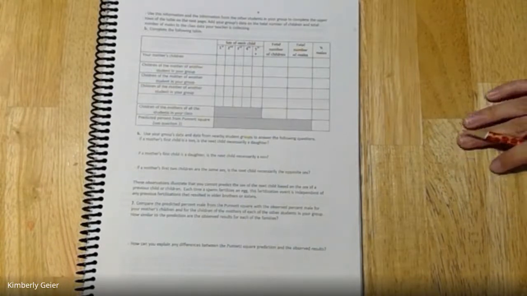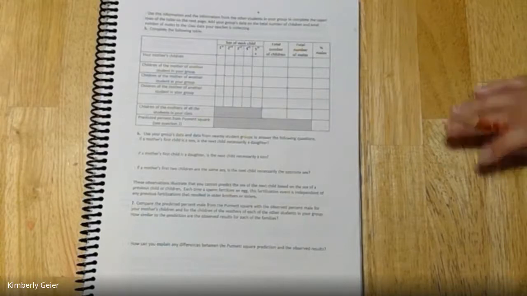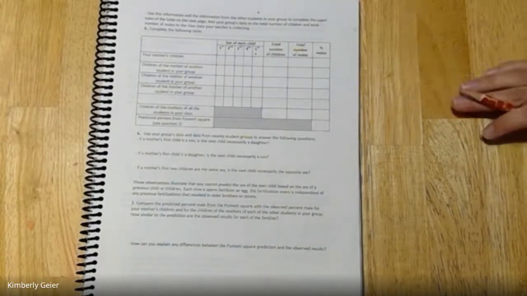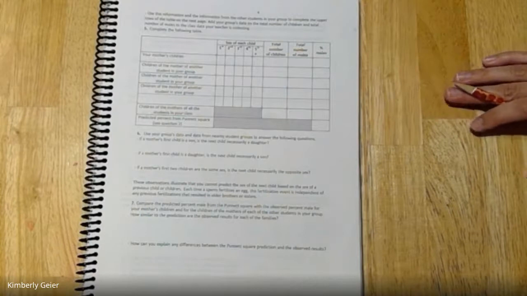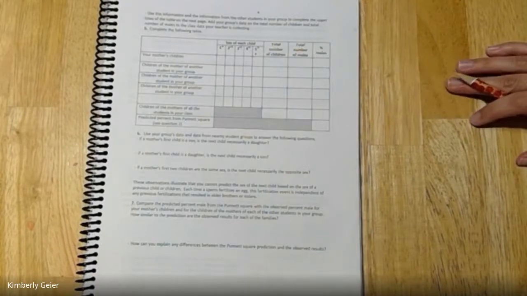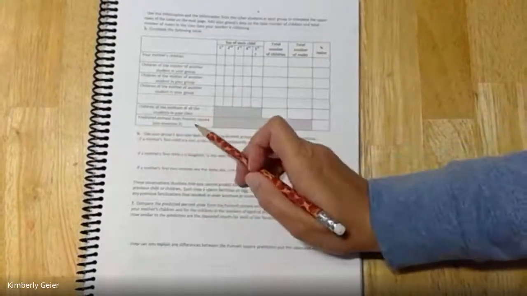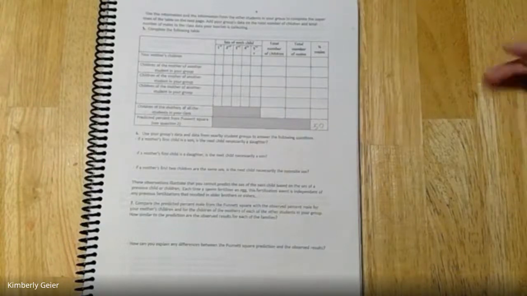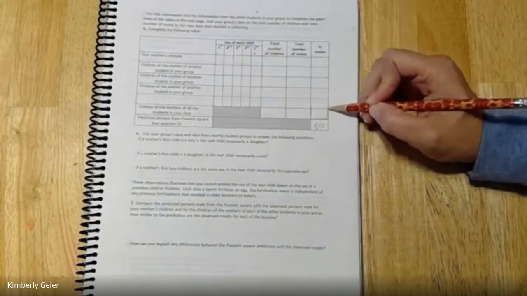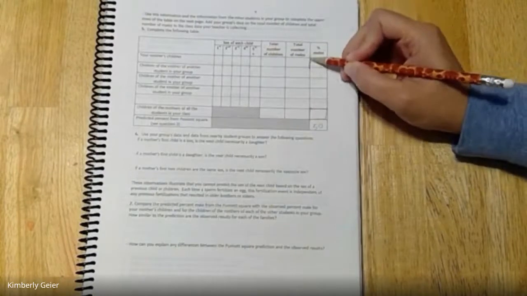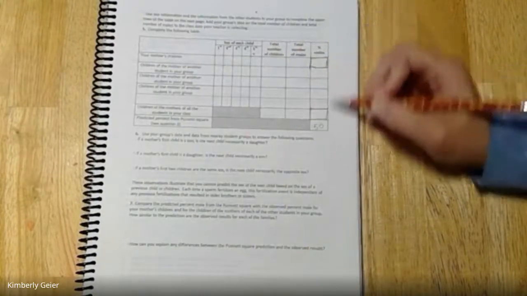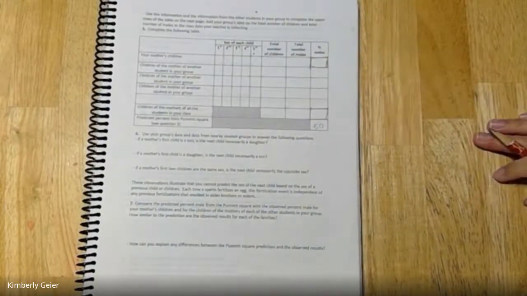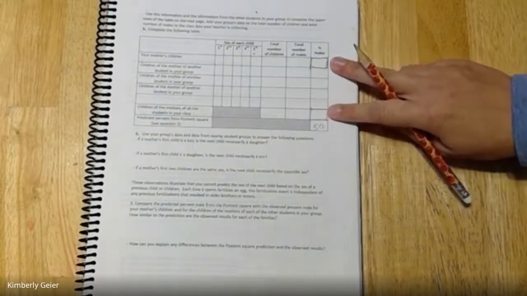So figure out what percent of males are in your family, and then what percent of males are in your classmates' families. And for the predicted percent from the Punnett square, we predicted it would be about 50% male. So fill in both your mother's children percent and the children of the mothers of all the students in your class. So we can fill in those two.